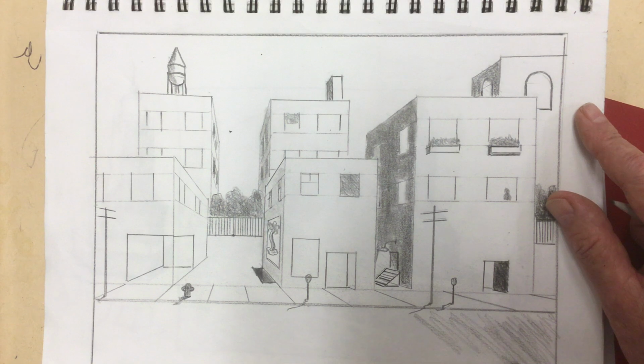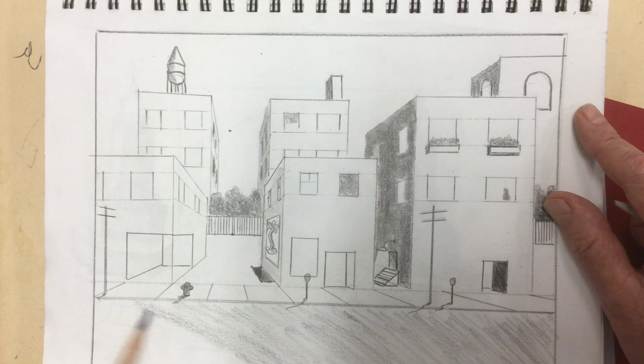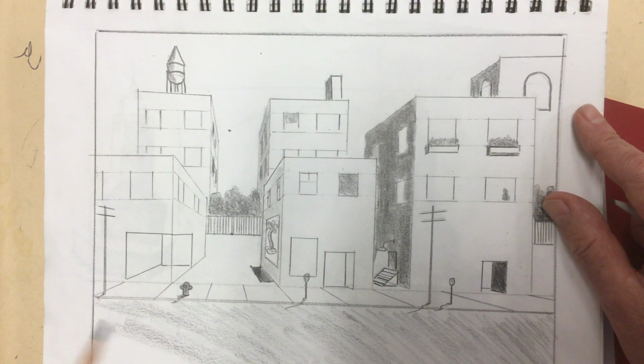Conventional wisdom in drawing and painting is it's good to have a dark shape at the bottom of your drawing. I say it anchors it. That's conventional wisdom. But in the art world, we defy conventional wisdom all the time.